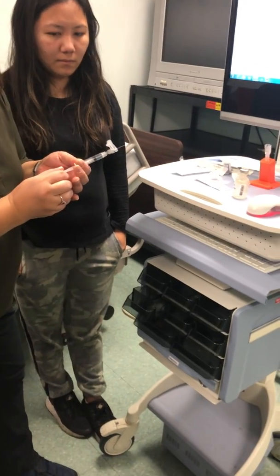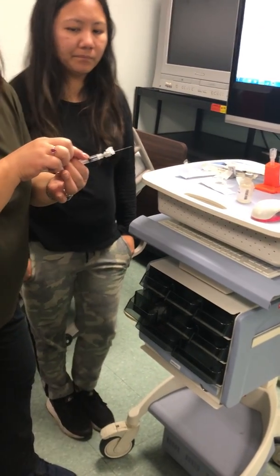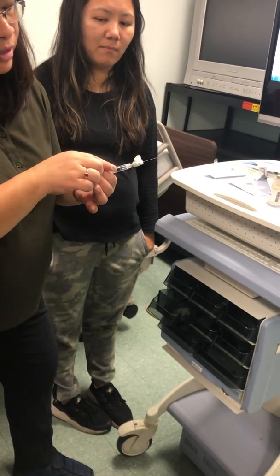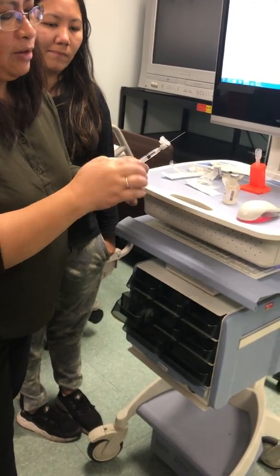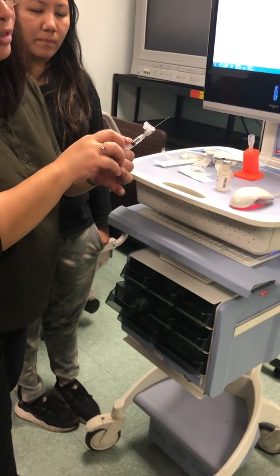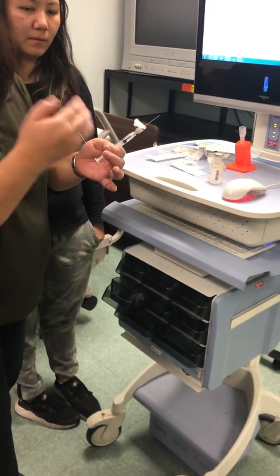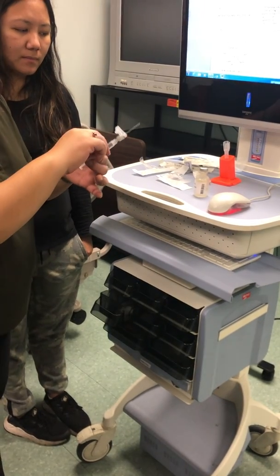You will put 1 ml of air. So we follow that line, not this one, all right? And on some of our needles, there is a hub in the middle. Do not follow that, just the line that is close by the barrel, okay?